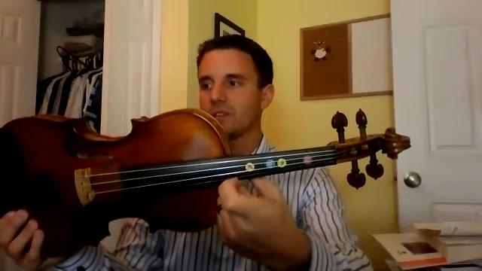Okay, so the G string is the lowest string on the violin. You can't play any notes lower than that. The first note after G is A flat or G sharp, which is where I have my finger here at the low 1 position. Then we have A. Then we have B flat. Then we have B, C, C sharp or D flat.